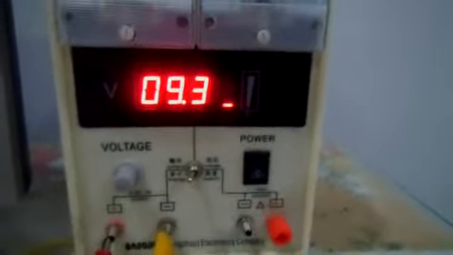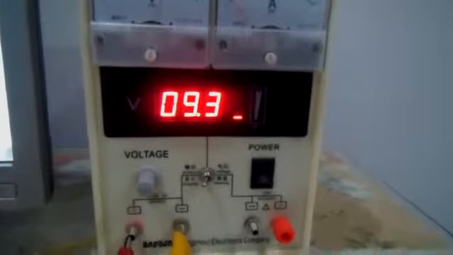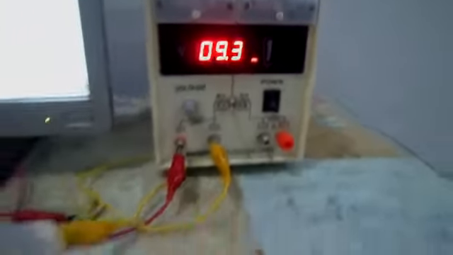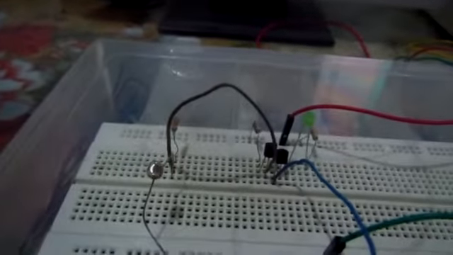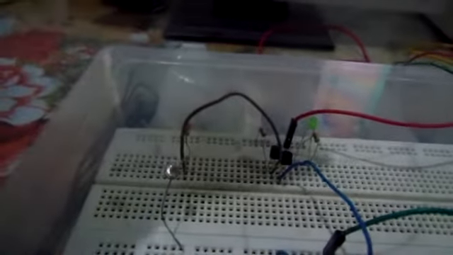As you can see, it is a power supply of 9.3 volt, and it is a simple circuit of a shadow sensor. Here we can see the green one is the LED, and two transistors have been used, and here is the LDR sensor. So when the shadow falls on the sensor, the LED glows.